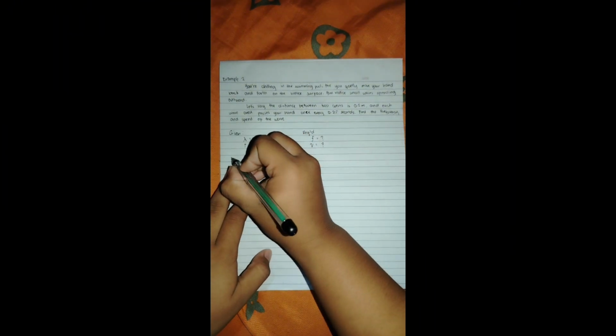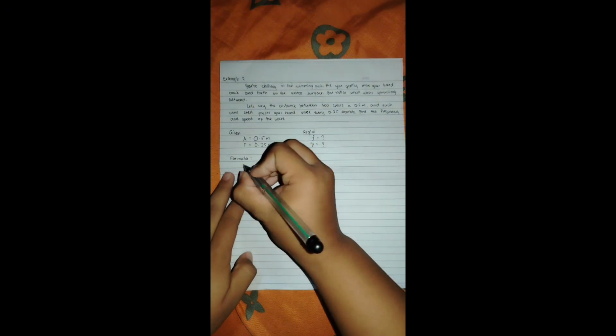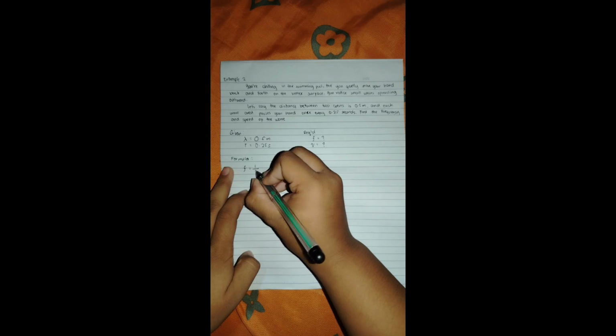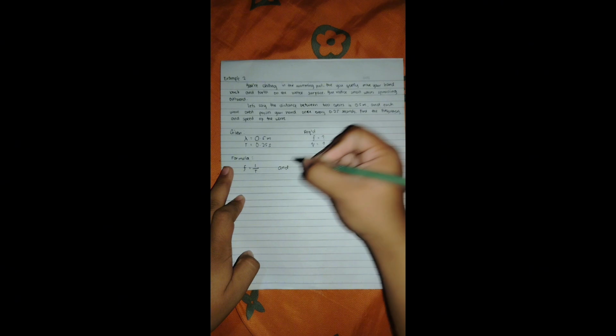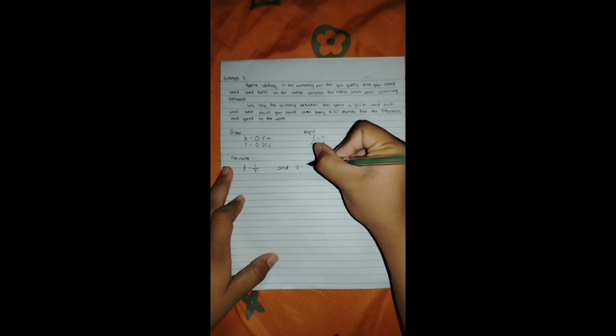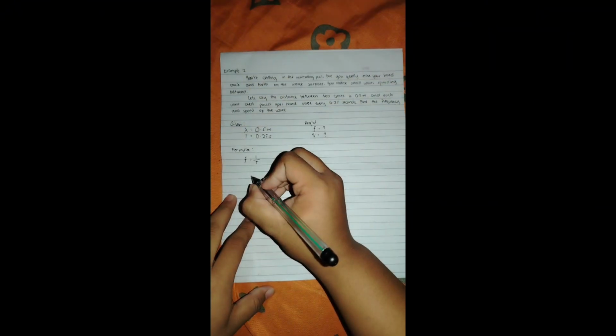In solving this, we will use two formulas. First is the formula for the frequency: f equals 1 over the period T, and wave speed equals wavelength times frequency. So we use it to solve.